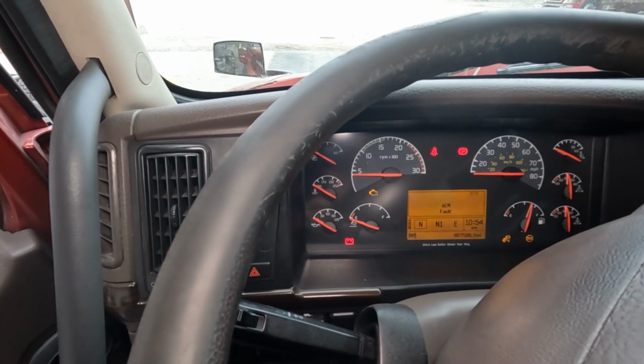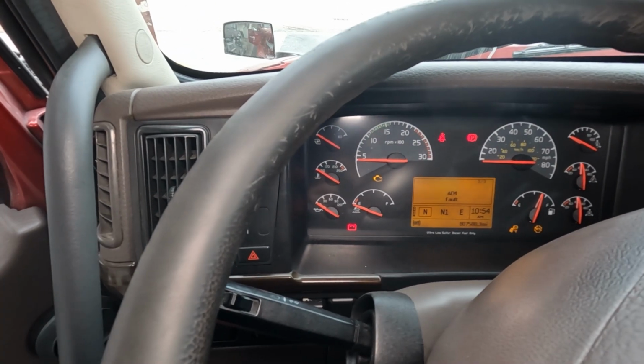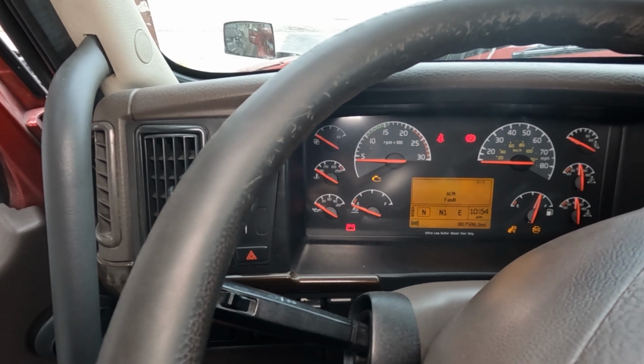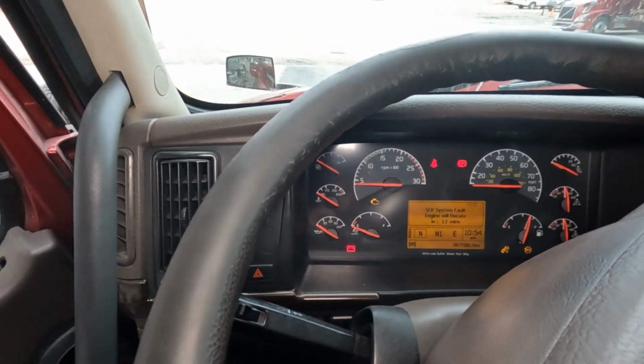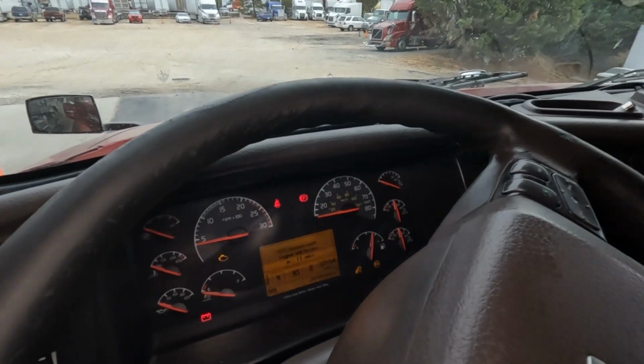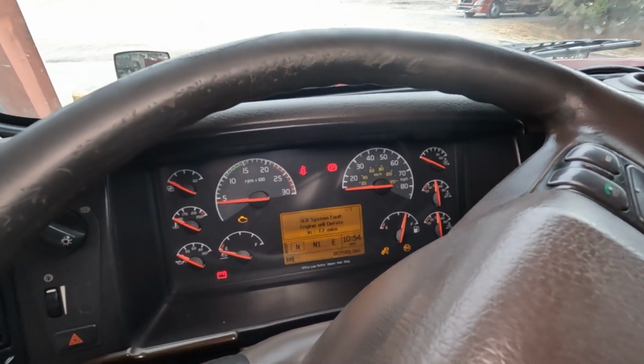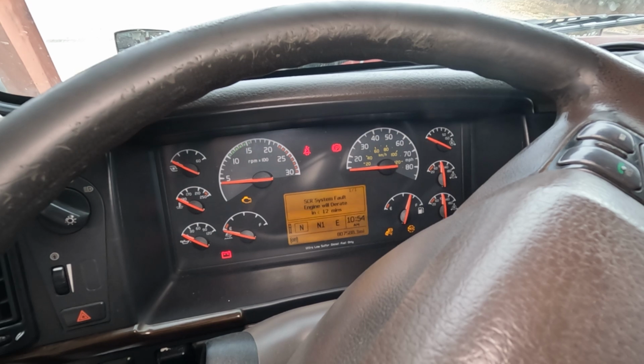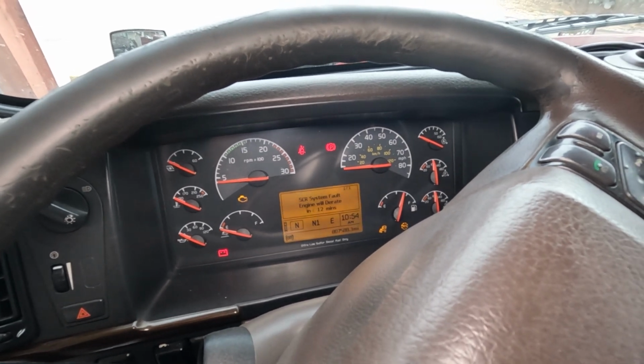You can see we have an ACM fault. The DEF gauge stays on 0, which tells me some electrical problem. And then that SCR system fault, engine will derate. It's definitely related to the SCR system.